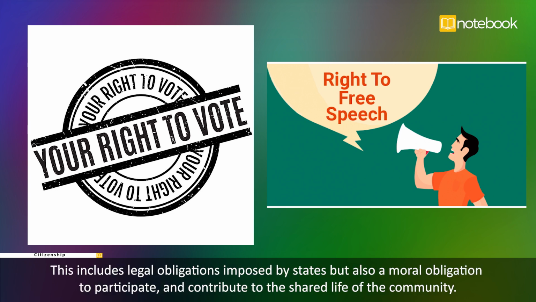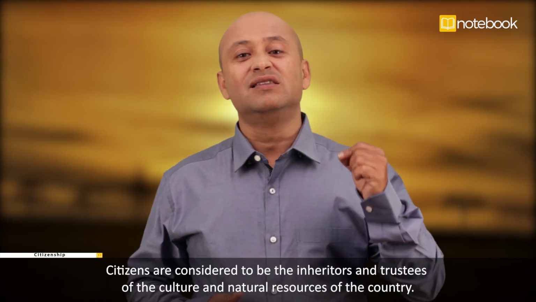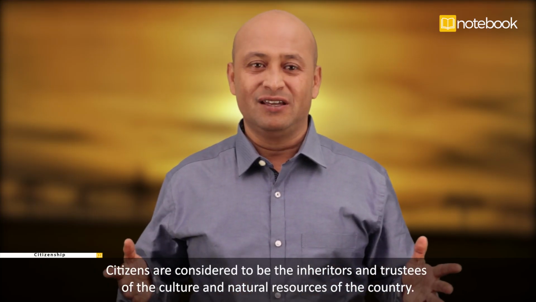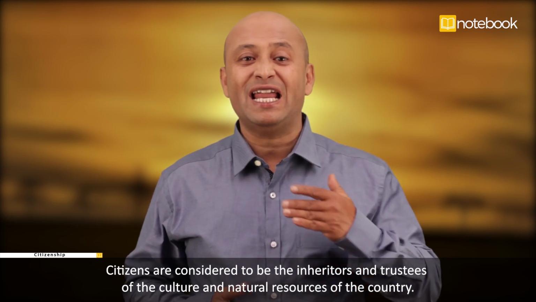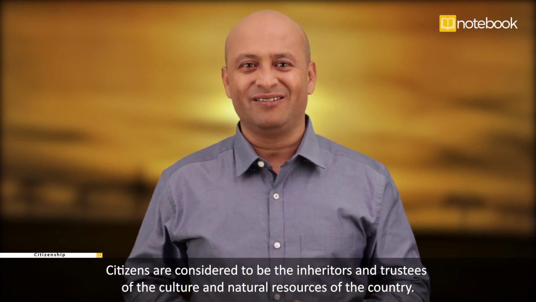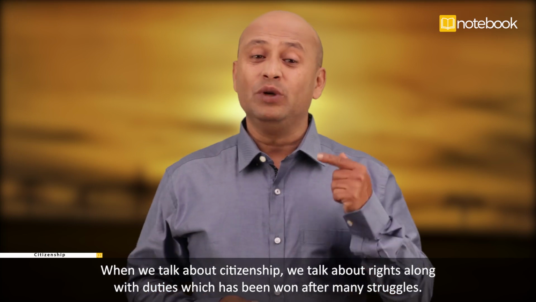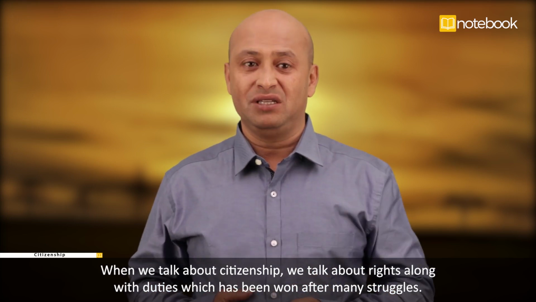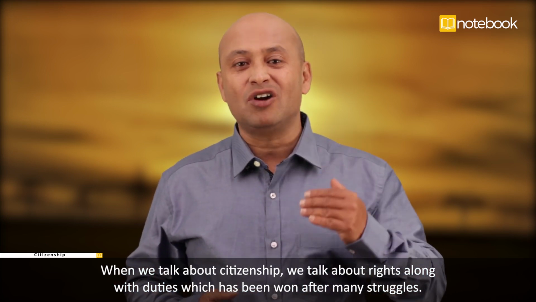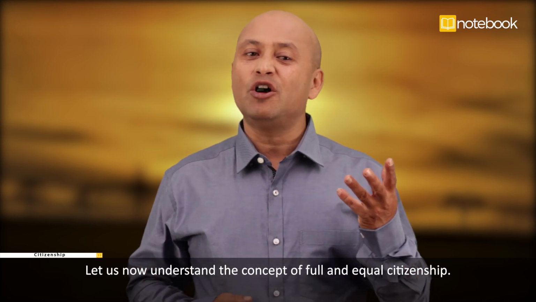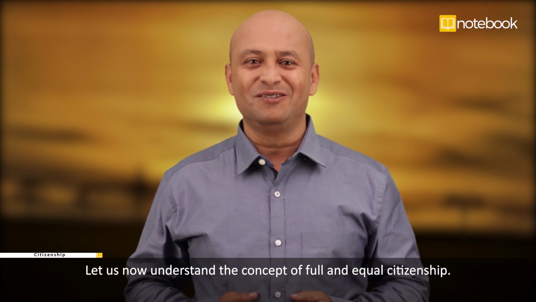This includes legal obligations imposed by states, but also a moral obligation to participate and contribute to the shared life of the community. Citizens are considered to be the inheritors and trustees of the culture and natural resources of the country. When we talk about citizenship, we talk about rights along with duties which have been won after many struggles. Let us now understand the concept of full and equal citizenship.